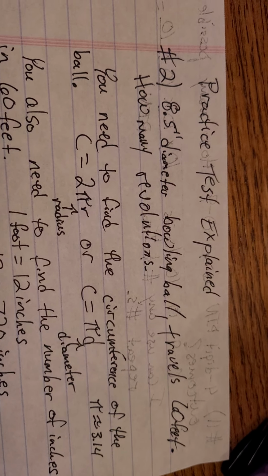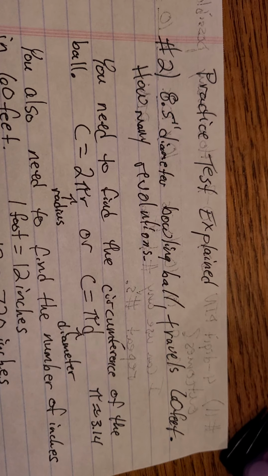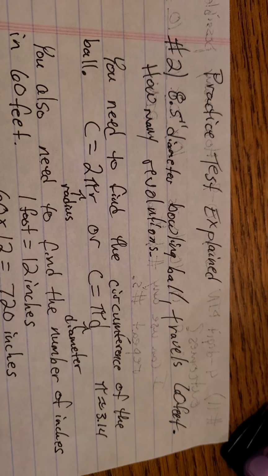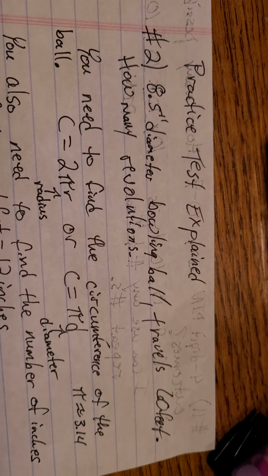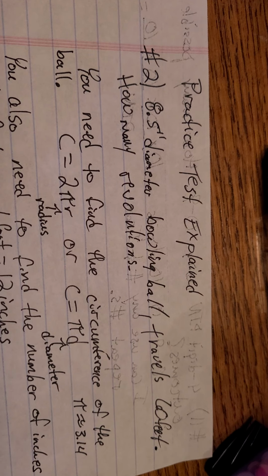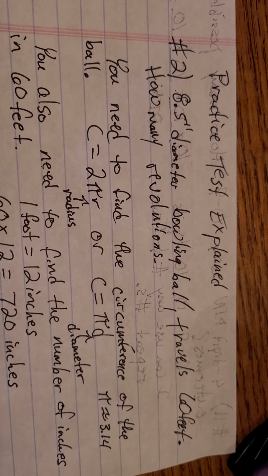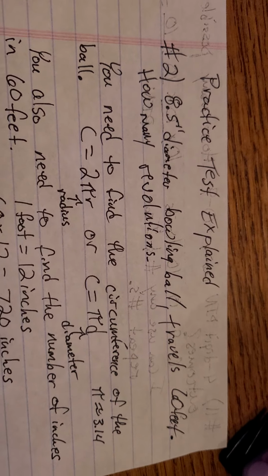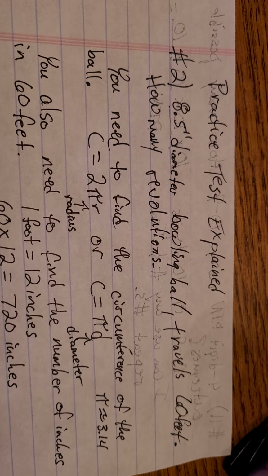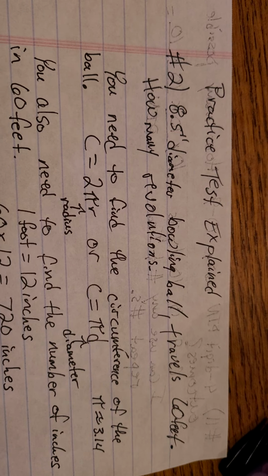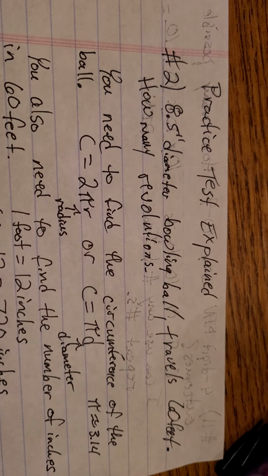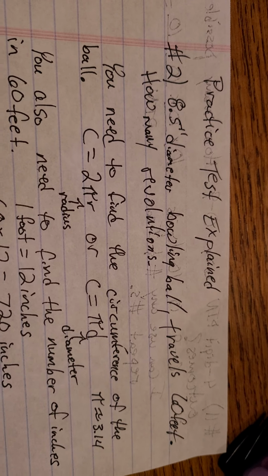So, number two, the first one is about the bowling ball. It says the bowling ball is 8.5 inches in diameter. This symbol, the two lines like a quotation mark, means inches. And it travels 60 feet. So, how many revolutions? You need to find the circumference of the ball. Unfortunately, the ACT does not give you a reference sheet, so you need to memorize formulas like the circumference.